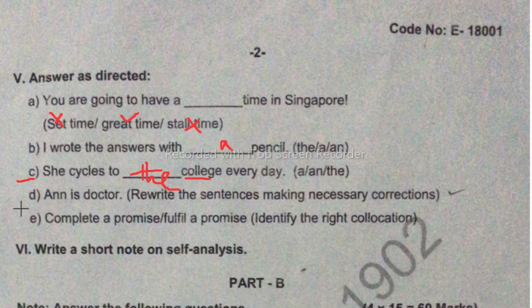Now next one, Anne is dash doctor. So here, students, you have to rewrite the sentence again, making the necessary corrections. So Anne is a doctor. She is a teacher. I am a student. So a we have to use here, and you have to write this one in your answer sheet again. I hope you did it like that only.